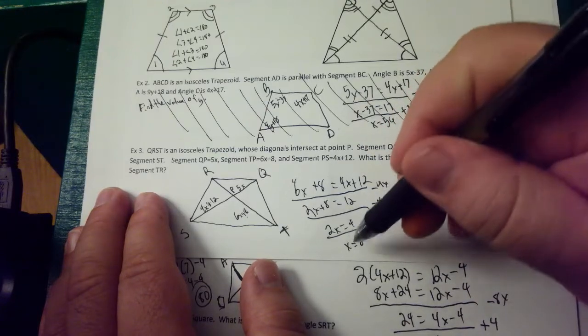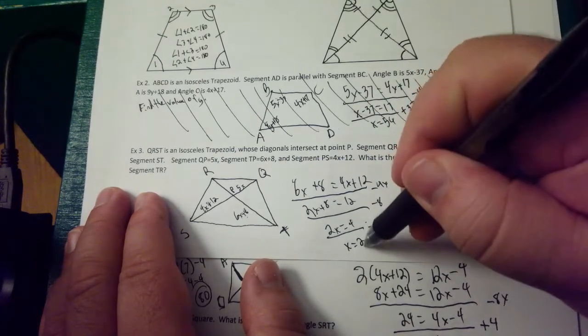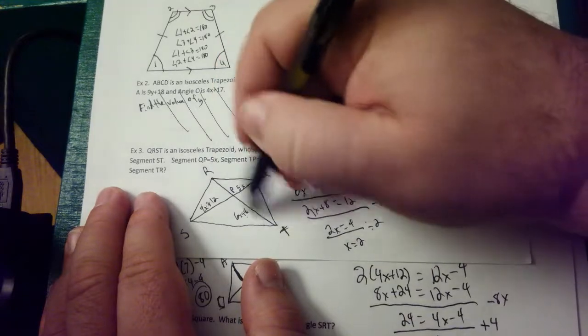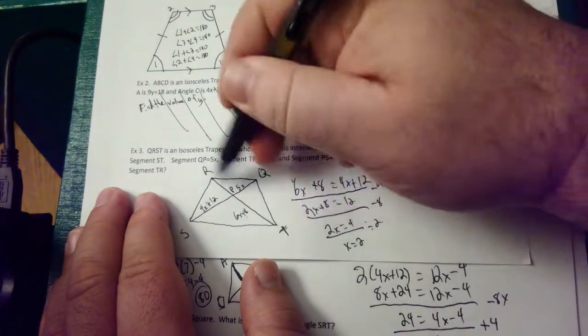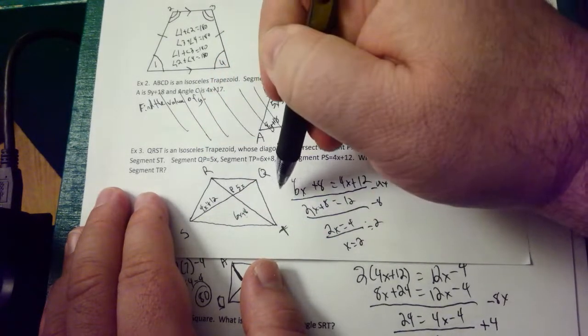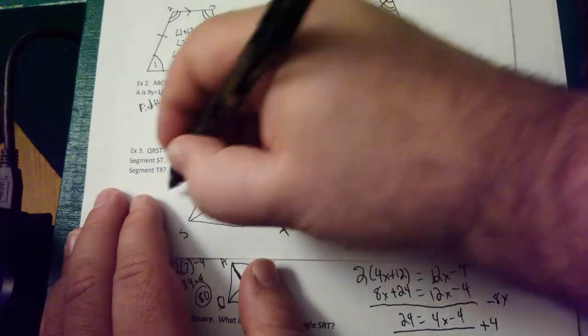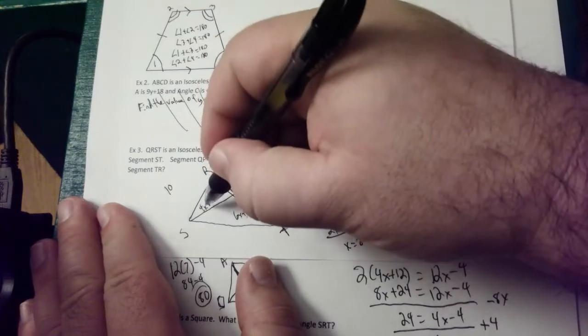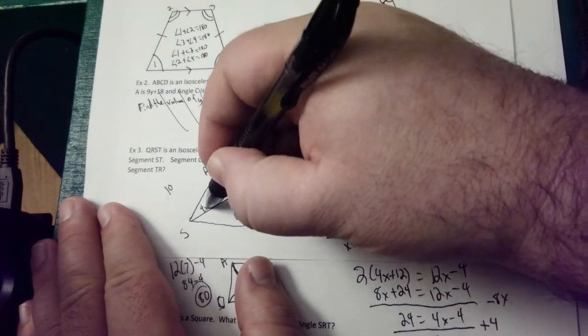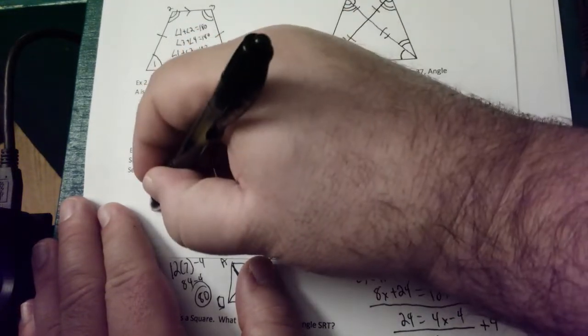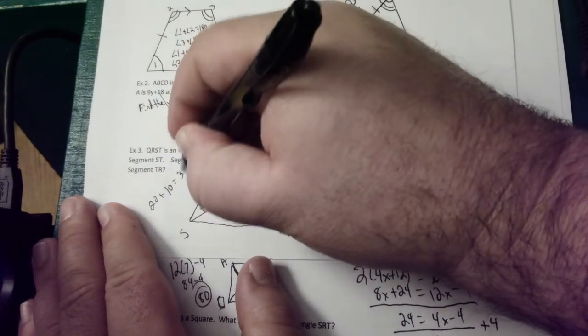Now that I know x is 2, I can plug it in and find out how long TR is, because SQ and TR are the same length. So if I plugged in 2 here, 5 times 2 would be 10. If I plugged in 2 here, 4 times 2 is 8, plus 12 would be 20, and that means the whole thing is 30.